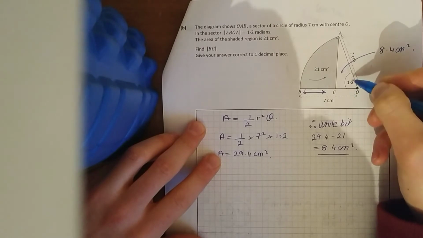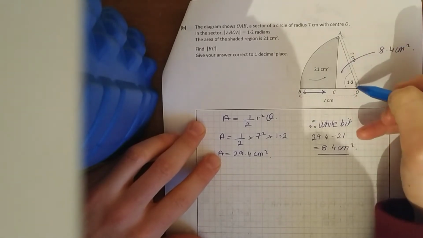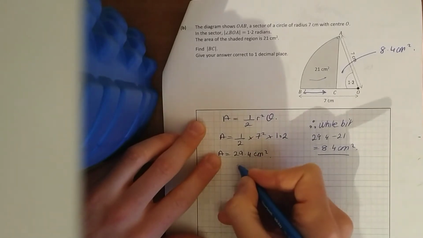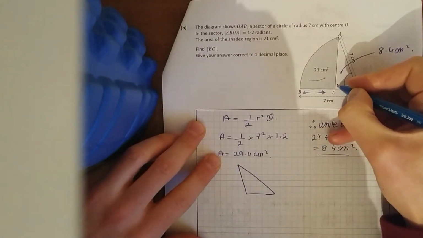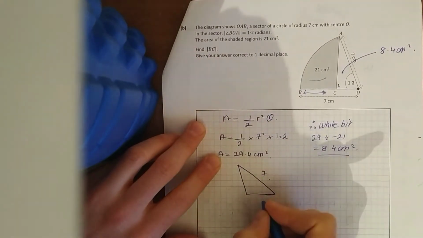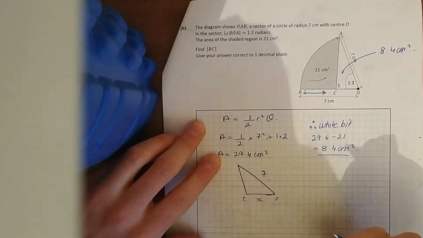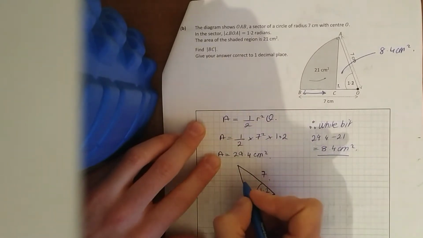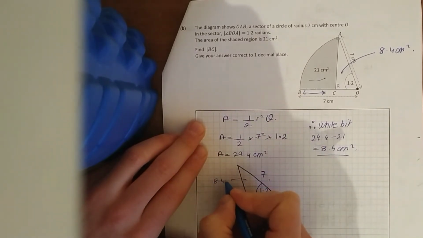Now we can use this fact. What we have there, you can see, nearly looks like a right angle triangle. Don't make any assumptions unless they have a wee thing like that. So that's 7. We don't know what CO is, so we'll call it X. We know that's 1.2 in between, and we know the area is 8.4.